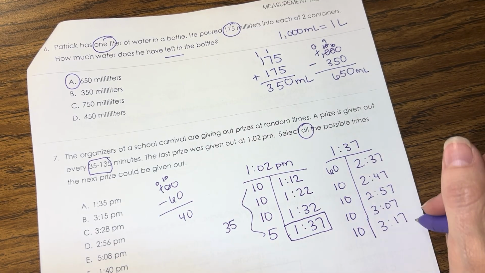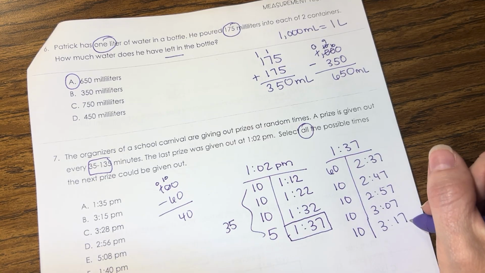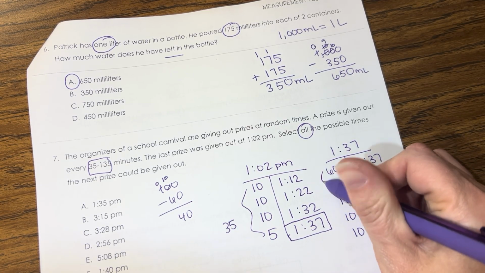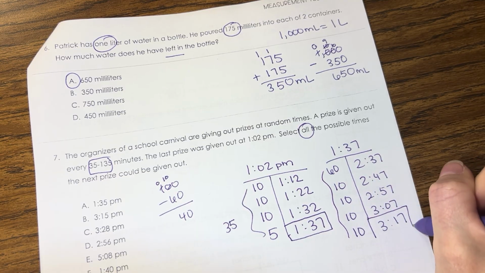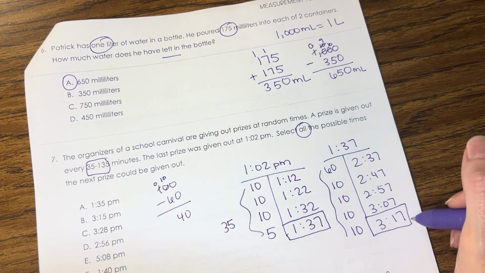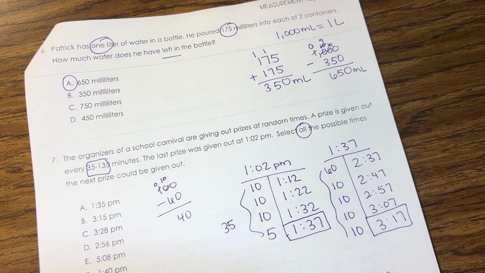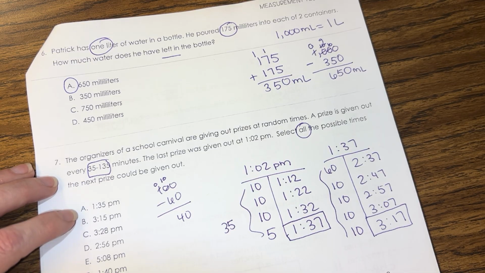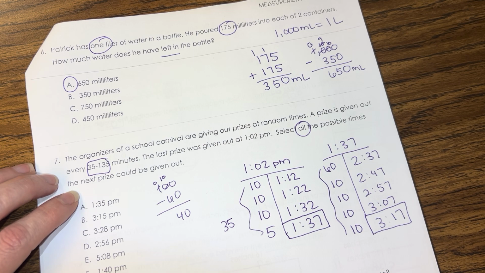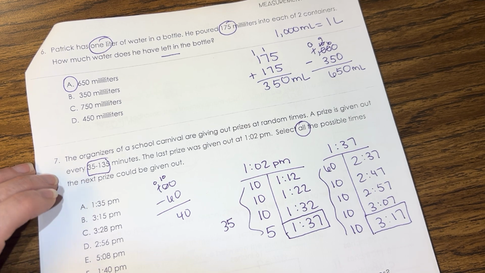So this is 135 minutes, because this is 35 minutes, and then I'm going to add another 100 minutes. And so any of the numbers that are between 1:37 and 3:17 are going to be the possible times the next prize could be given out. So given out every 35 to 135 minutes.